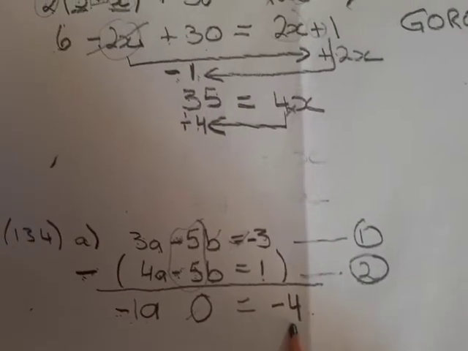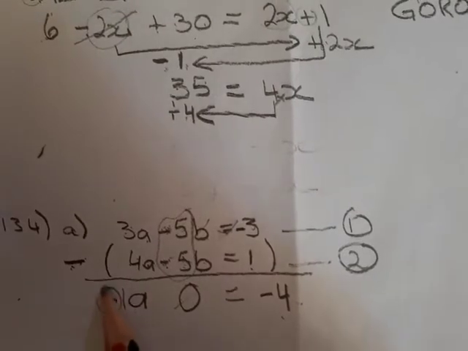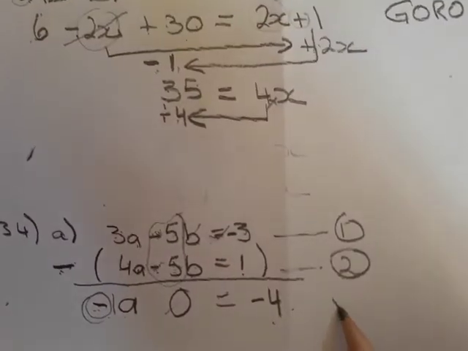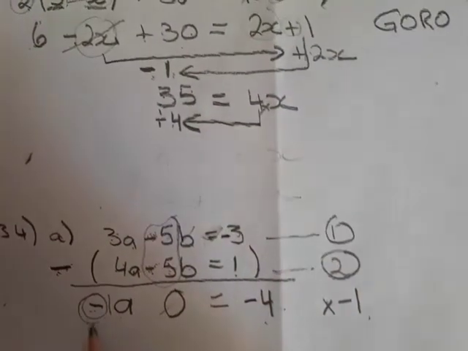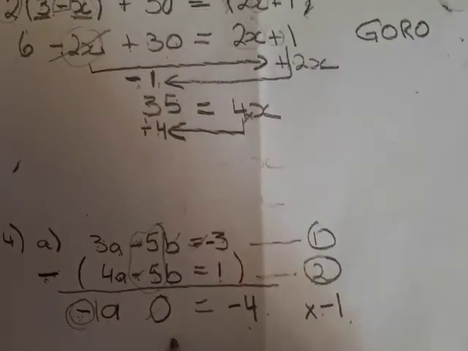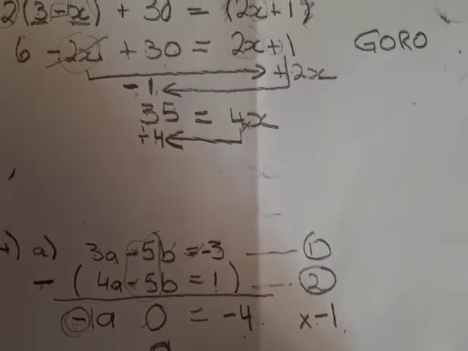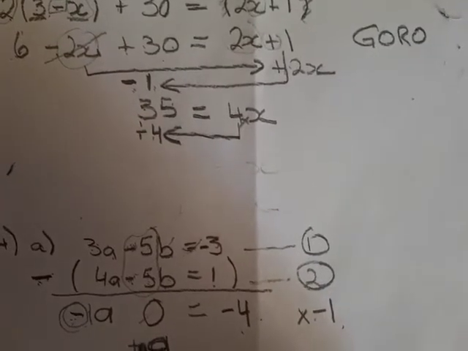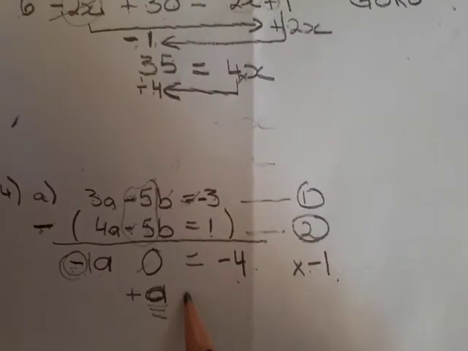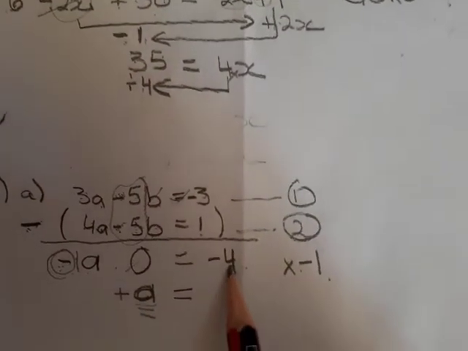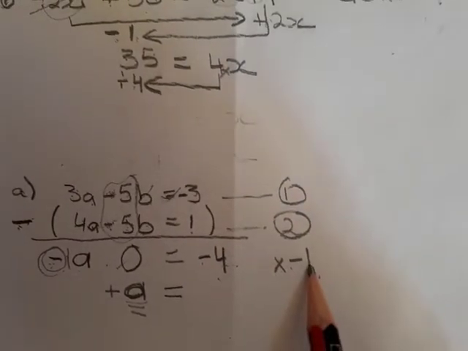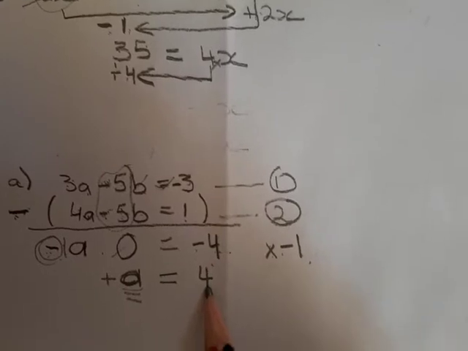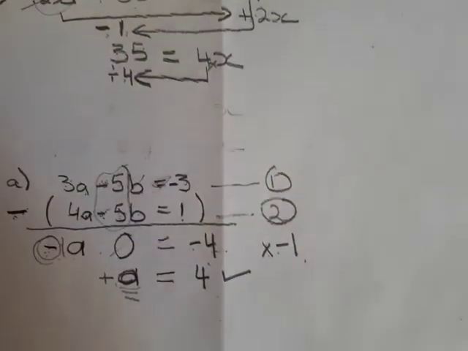So when you look at what you have now, you have the value for A, except that we don't like to express that as a negative. Therefore, we must now multiply the whole equation by -1. Because if I multiply -1 by -1, I get a positive A, and we always want to express the variable as a positive. But then again, you must be fair. What you do on the left, you must do on the right, meaning I must multiply -4 times -1, which gives me a positive 4. So I have now got a value for A.